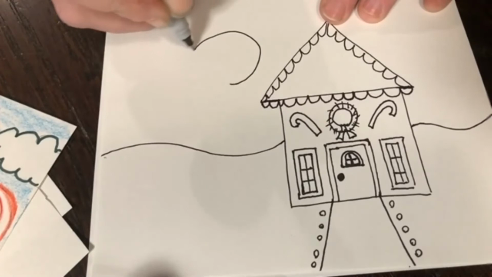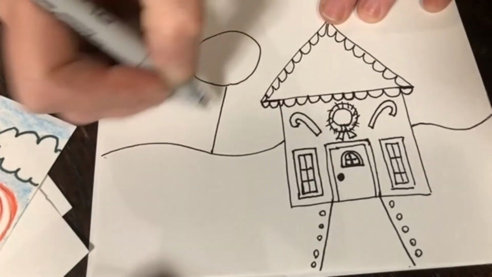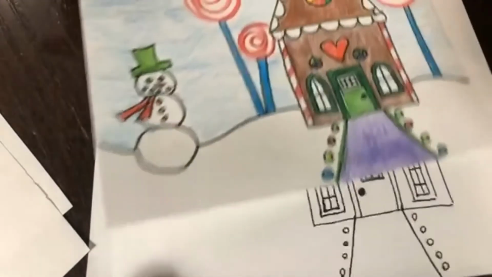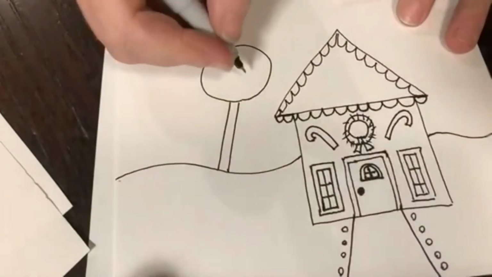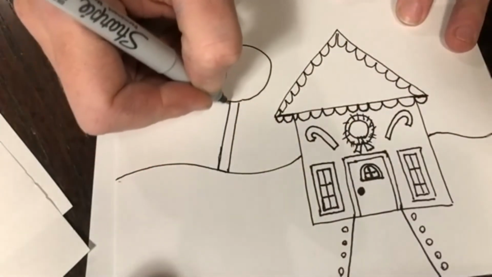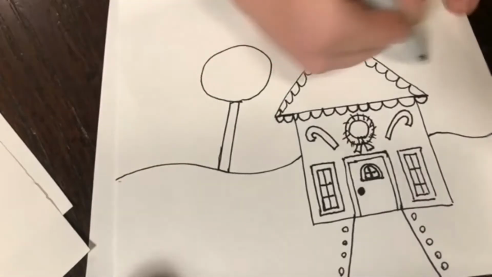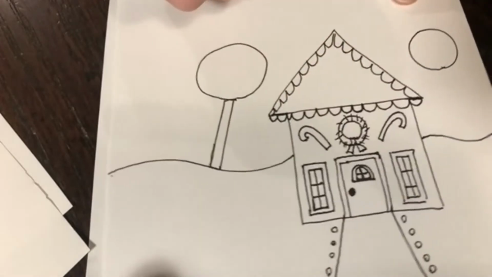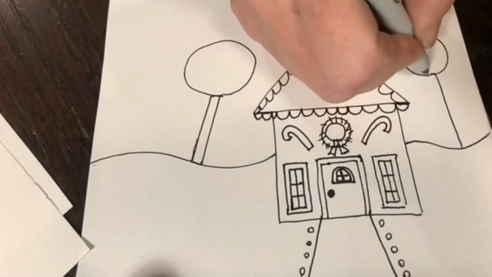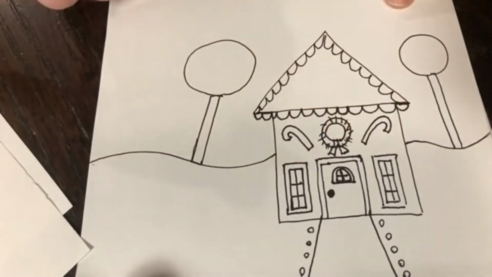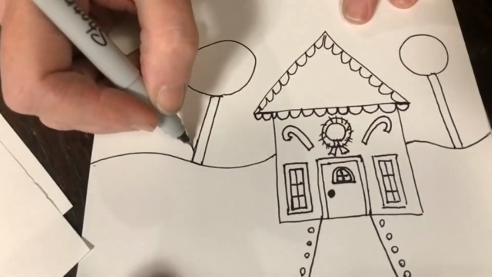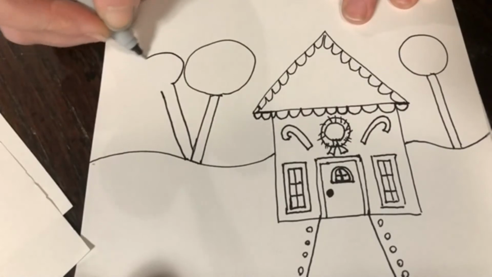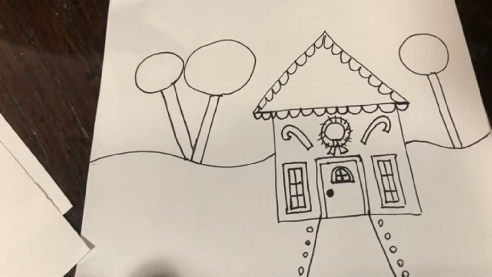I added some lollipop trees, which is a circle. You can see those here, which is a circle with 2 lines coming down to make a rectangle. Okay, and another one here, a circle, and these 2 lines come straight down to make a rectangle for the trunk. Okay, and then I'm going to add another one that comes up kind of right next to this one. That one came out a little bit smaller.